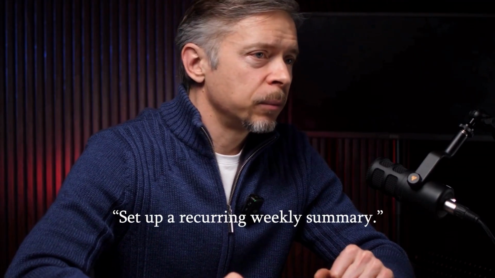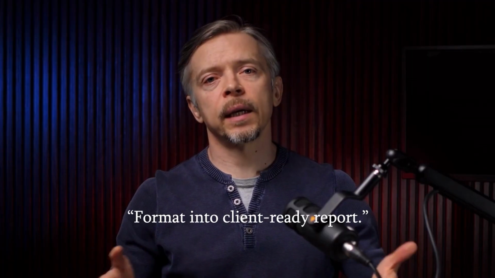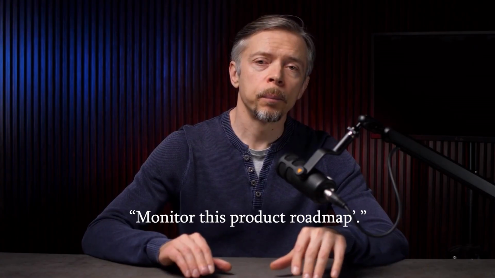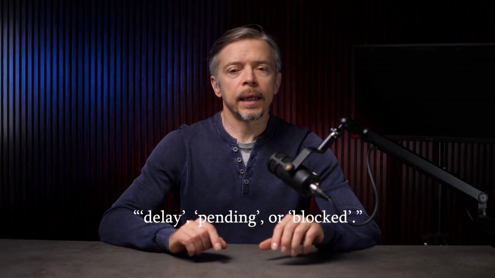Try this. Set up a recurring weekly summary. Pull from attached spreadsheets. Format into client-ready report. Use bullet points and a short closing paragraph. Or monitor this product roadmap. Alert me if any step includes the word delay, pending, or block. Now you're not just getting answers, you're automating decision support.